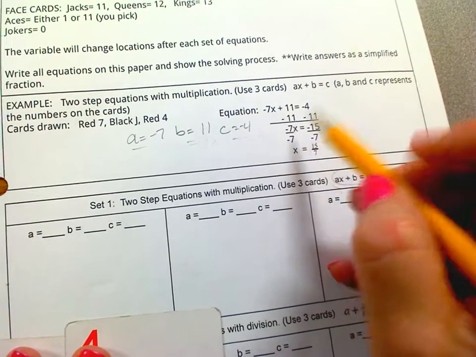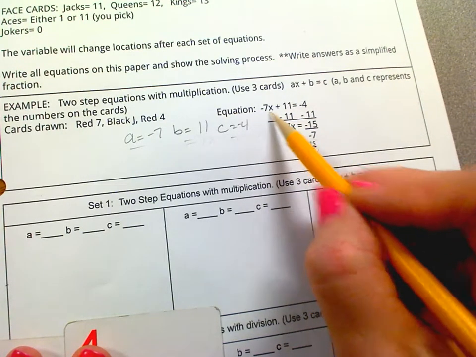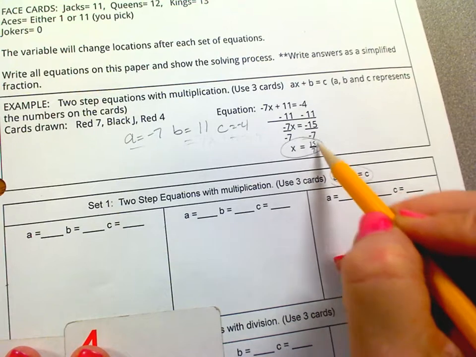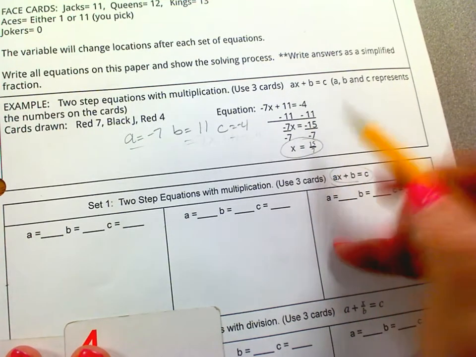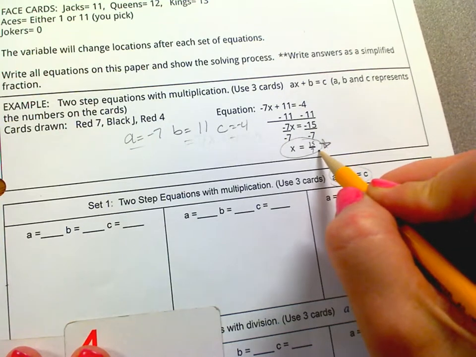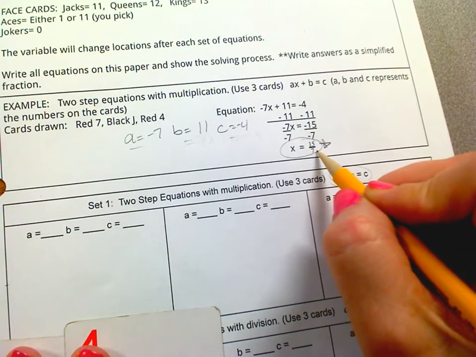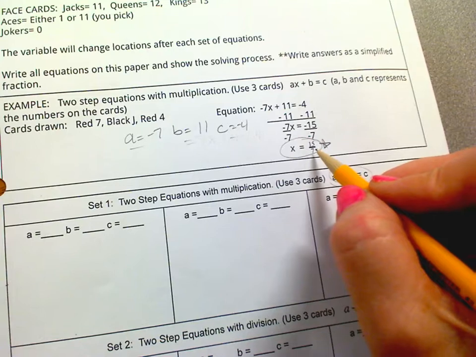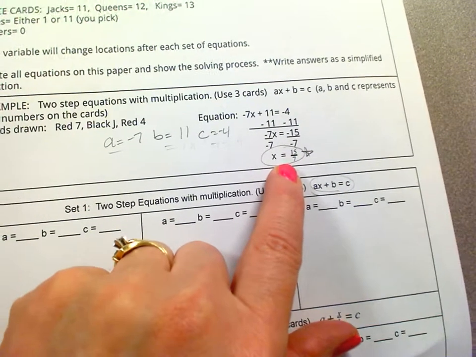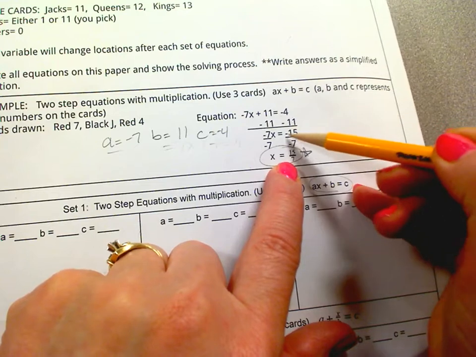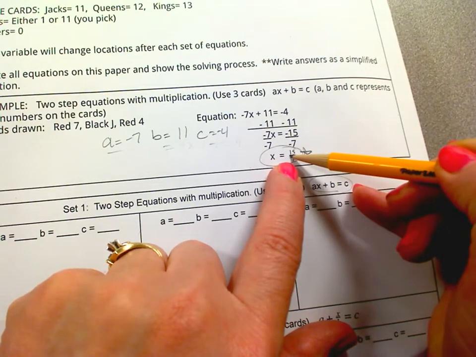Now your order of operations happens. Subtract 11, divide by negative 7. This is saying negative 15 divided by negative 7. You may leave it as a simplified fraction. Don't change it to a decimal. You really shouldn't be using calculators. You do not need to change this to a decimal next year in algebra. A negative divided by a negative will be a positive.